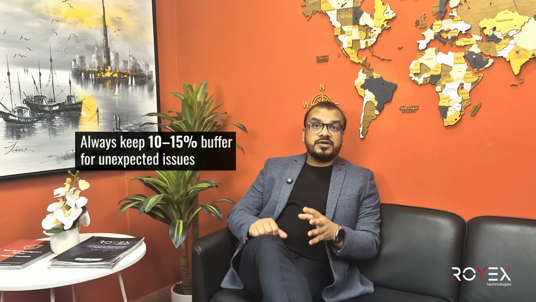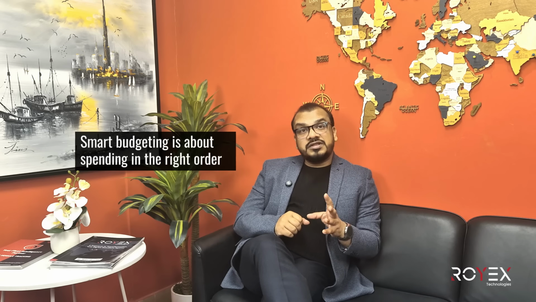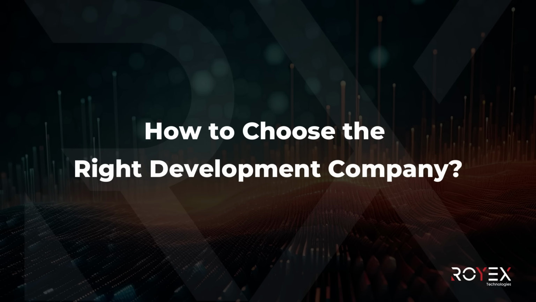Don't budget emotionally. If you have 100,000 dirham, don't spend 100,000 on development. First ask, how much can this app realistically earn in year one? Build in phases, start with core features only, launch first, validate market, improve gradually, and keep marketing budget ready. Even the best apps will fail if nobody knows about them. Always keep 10 to 15% buffer for unexpected issues. And never compromise backend architecture just to save money. A weak foundation today will cost triple tomorrow. Smart budgeting is about spending in the right order.